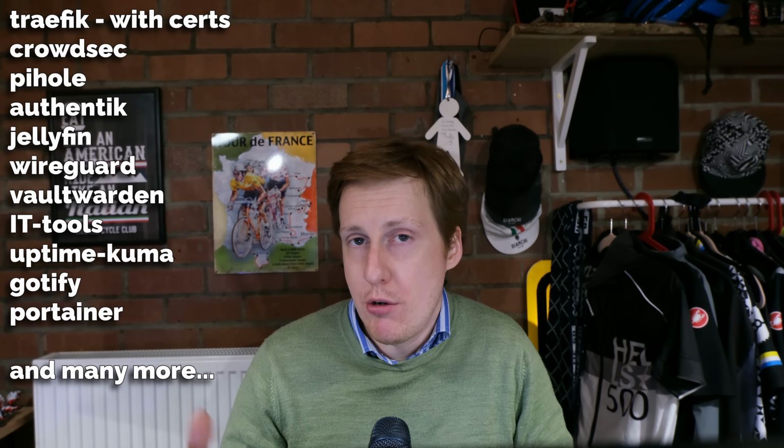It's going to have things like a reverse proxy with CrowdSec built in, serving up SSL certificates and scanning all of your traffic. It's going to have authentication for some authorization and authentication. We're going to have things like Pi-hole, we're going to have Jellyfin, IT tools, and a myriad of other things which we'll get to in a minute within the config file.